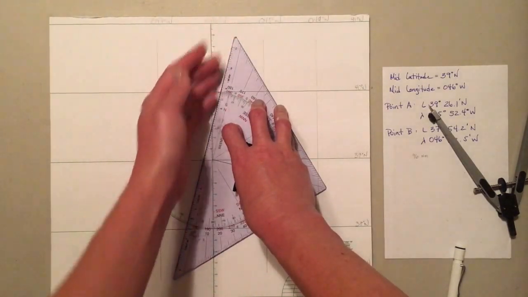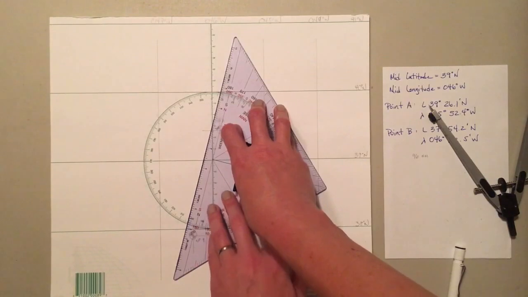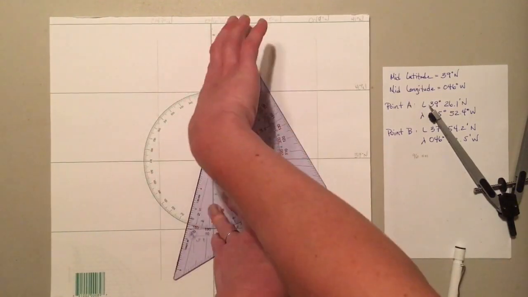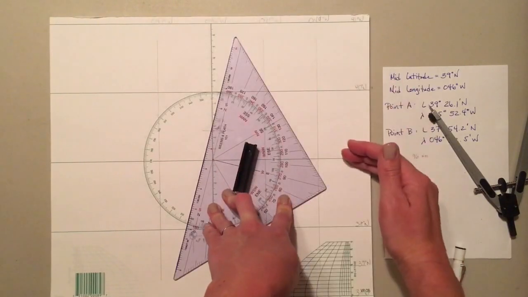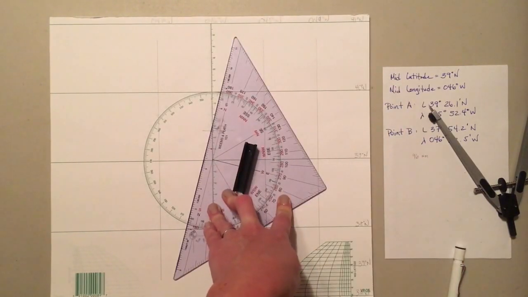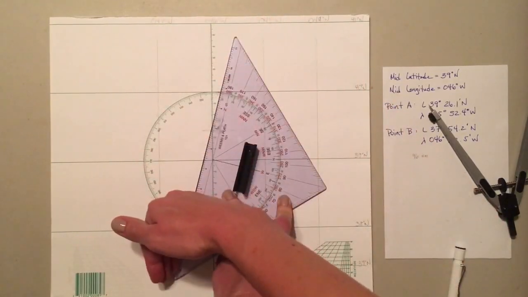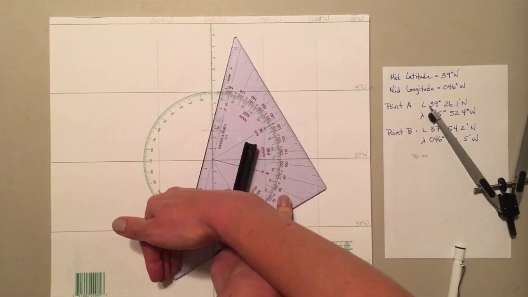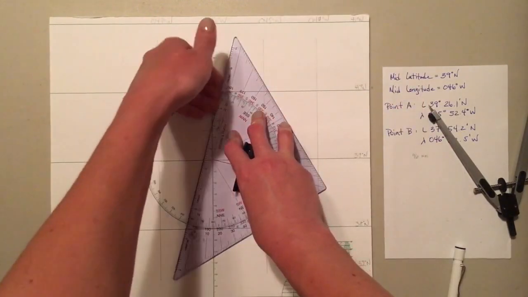In this direction, the reciprocal of that, I use the red numbers, is 190 and 200, so that would be 195. I know it's 195 and not 15 because I know that north is 0, east is 90, south is 180, west is 270. So if I'm in this direction, I can't possibly be steering 015. It must be the reciprocal, which is 195.